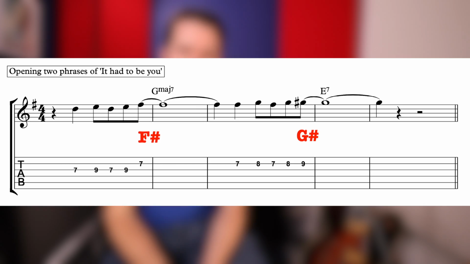So here's some steps to being able to connect chords to melody and what you need to understand and think about. First off, we want to break it down into little phrases, and I want you to take interest in the note a phrase finishes on. Let's take the first two phrases. The first phrase ends on the note F sharp against the G major 7 chord.